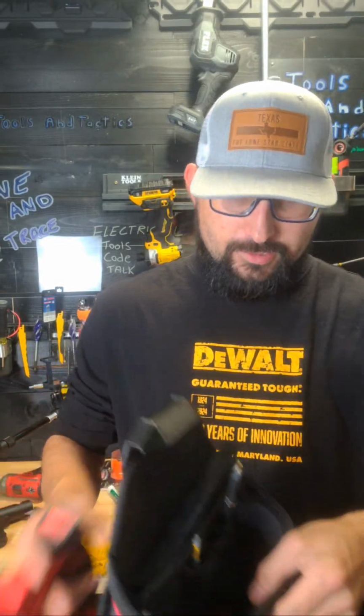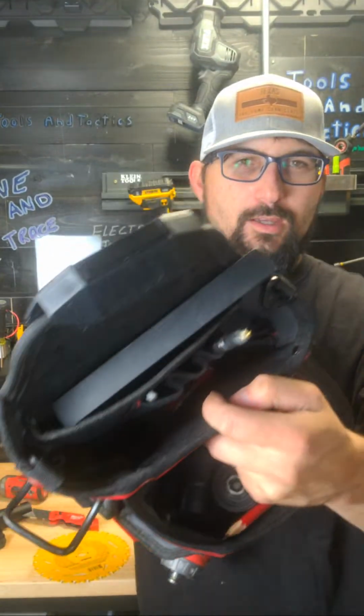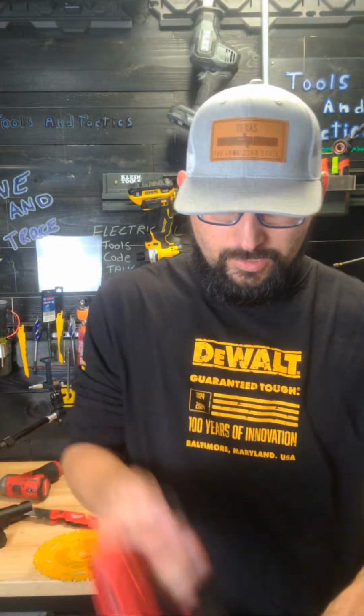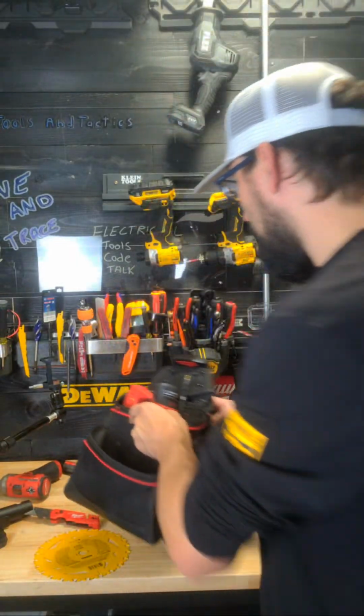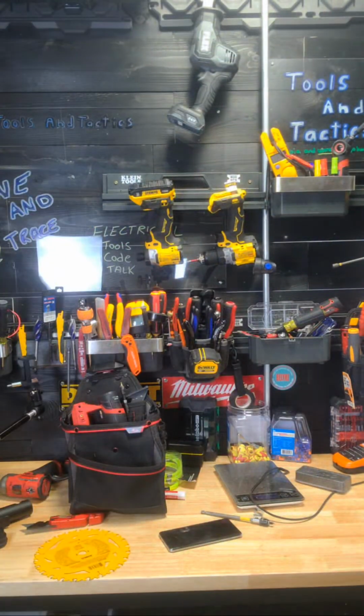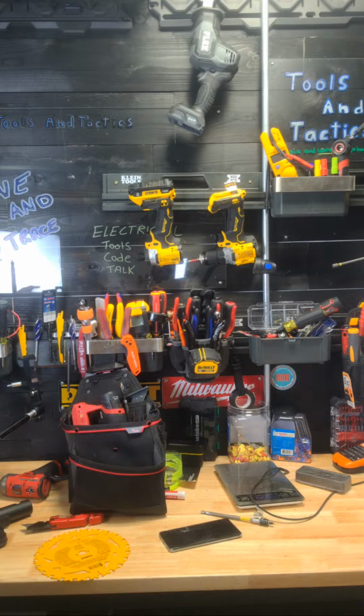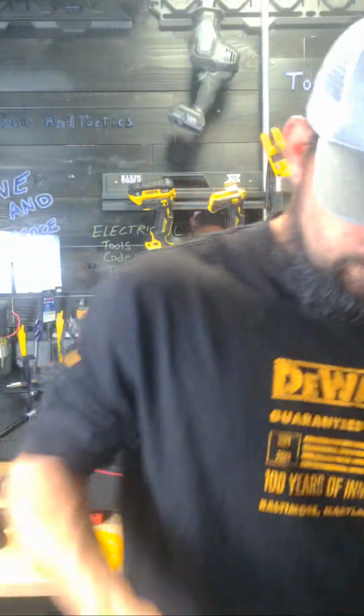So yeah, I like it because it's got the speed square slot. I'm kind of a sucker for speed square slots. The DeWalt one's kind of nice too. Honestly, this DeWalt one here. Let me go get it. Went the wrong way. I said to dump a whole bunch of tools out of it.